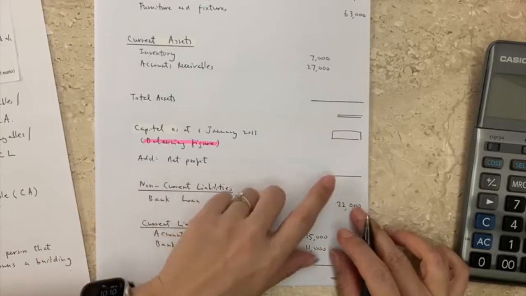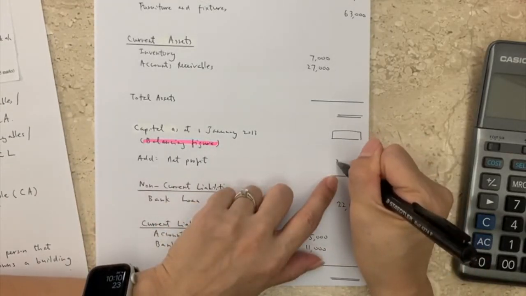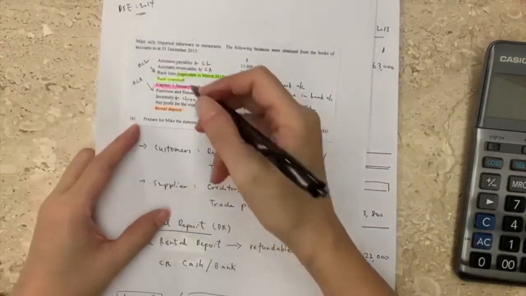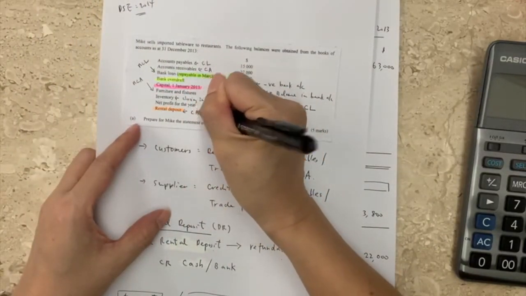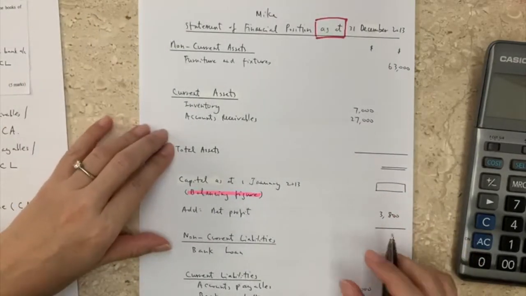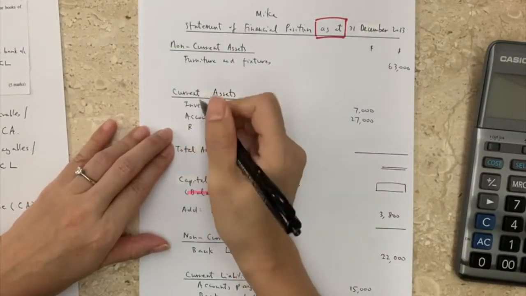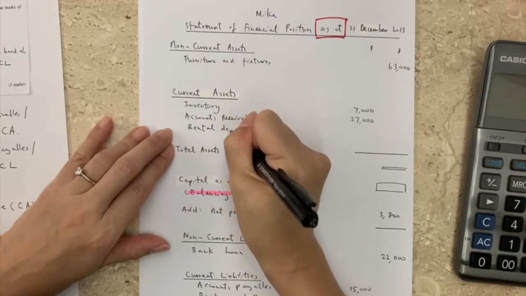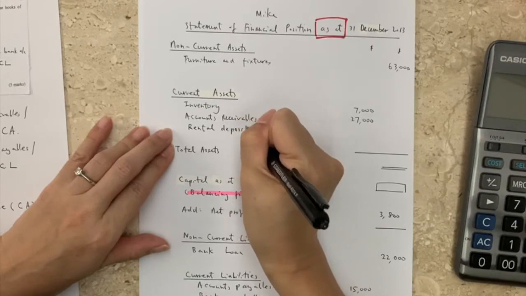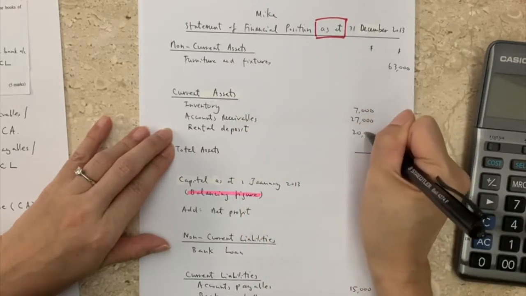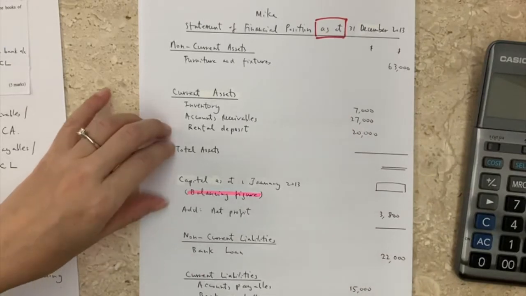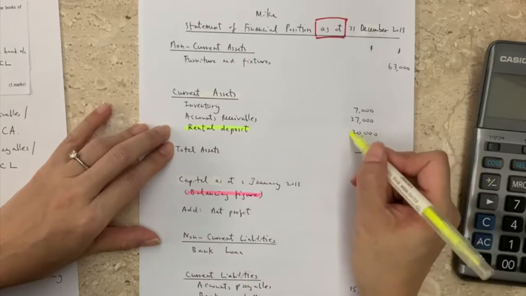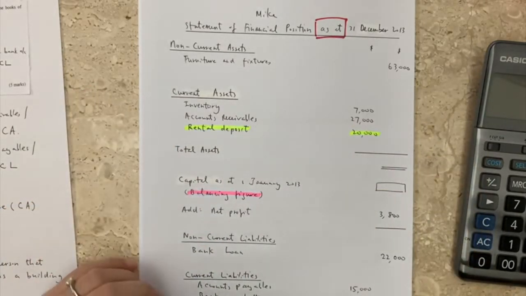So add net profit to capital, so I have this 3,800. And finally, the new item, rental deposit, should be a kind of current asset, because it is refundable if we are not going to use the building. Rental deposits, 20,000. Alright, so let me highlight the new thing in today's question. Rental deposit should be current assets.